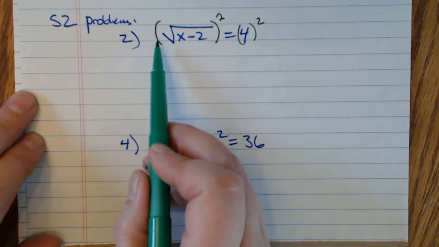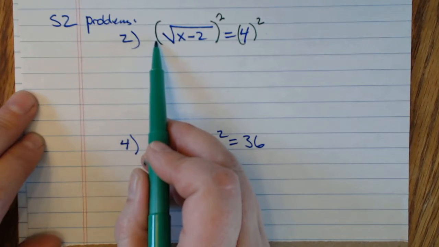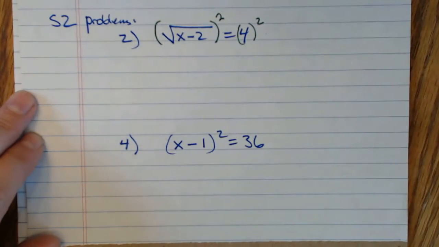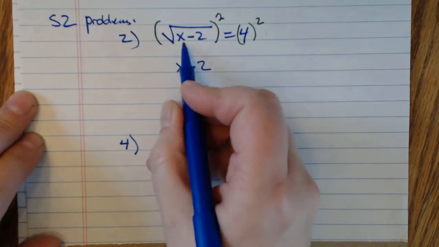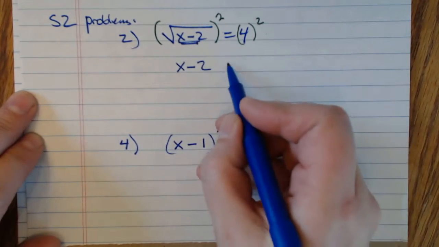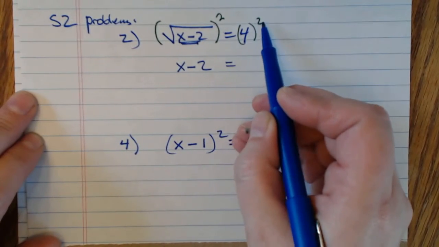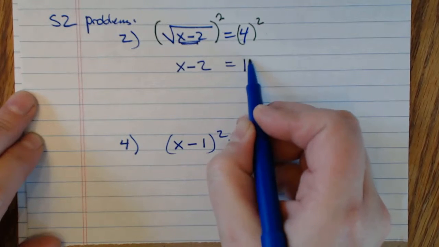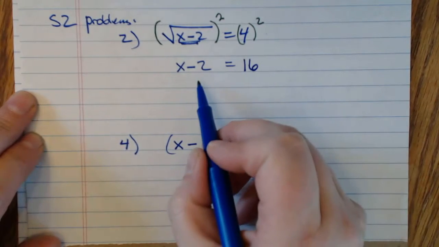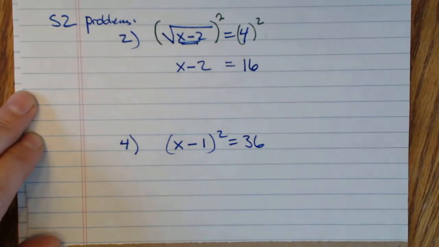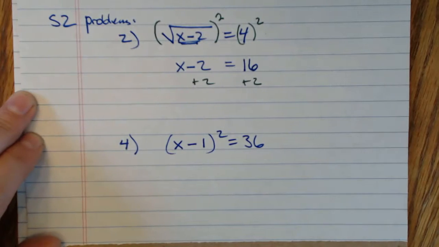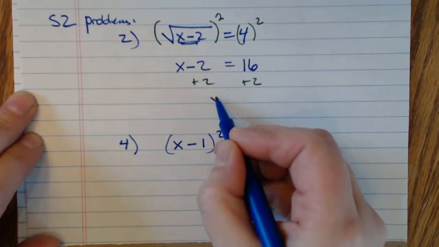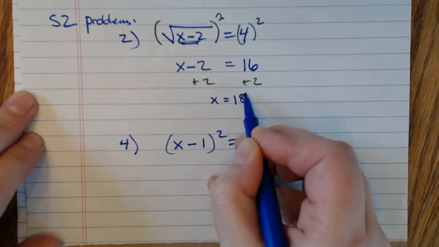On the left-hand side, I undid the square root with squaring, so I'm left with just an x minus 2. And on the right-hand side, I have 4 squared, and 4 squared is 16. At this point, I have a linear equation, so I can solve it. Isolate x by adding 2 to both sides, and I end up with x equals 18.